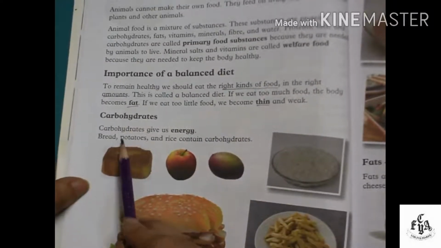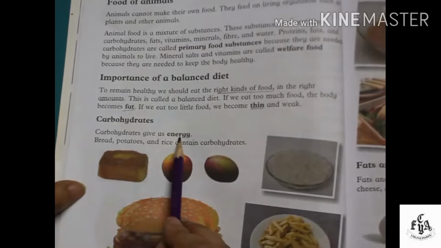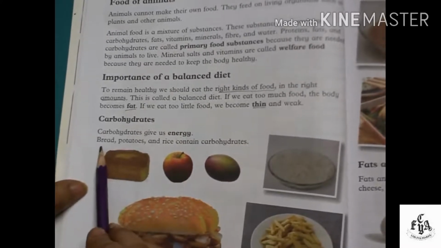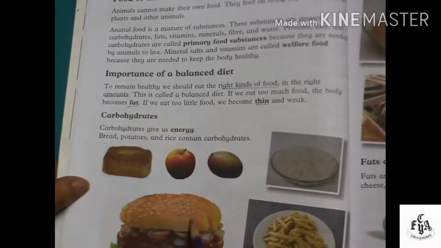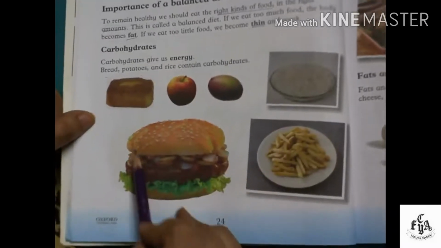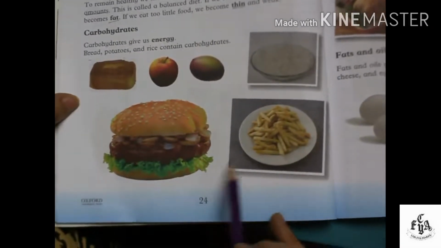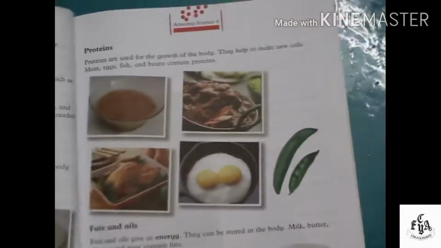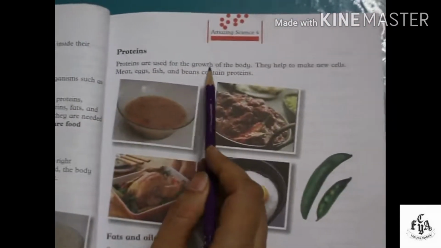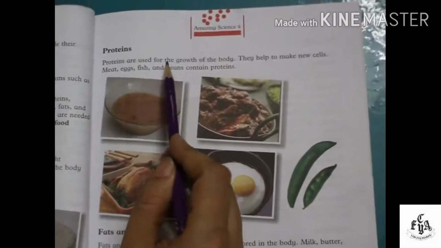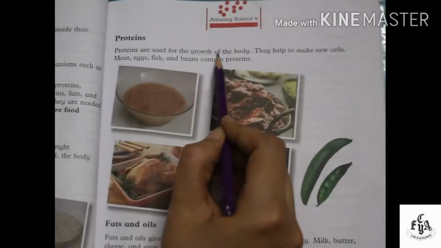Now the carbohydrates. Carbohydrates give us what? Energy, and they are found in bread, potatoes, and rice. They contain carbohydrates. These are the different types of food shown to you. They contain carbohydrates. Now proteins. Proteins are used for the growth of the body. Its importance is what? The growth of the body.